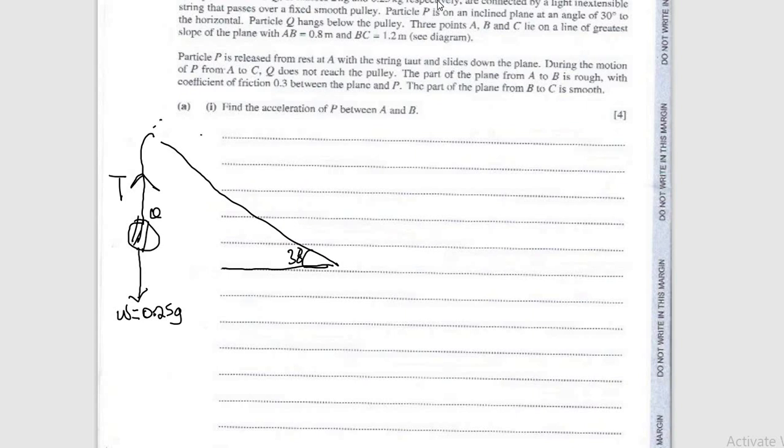This is a pulley, and this is P. The wire holding P to the pulley has the tension always stretching out.